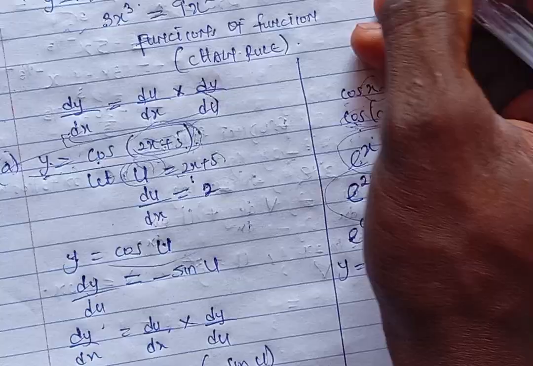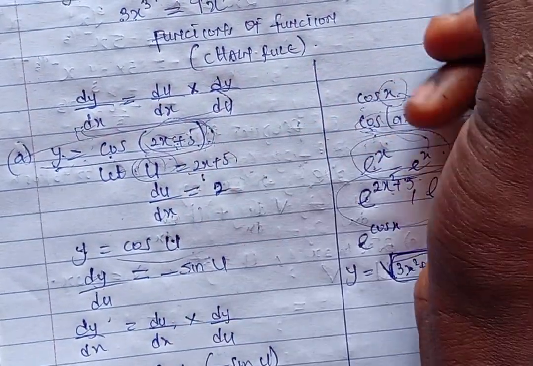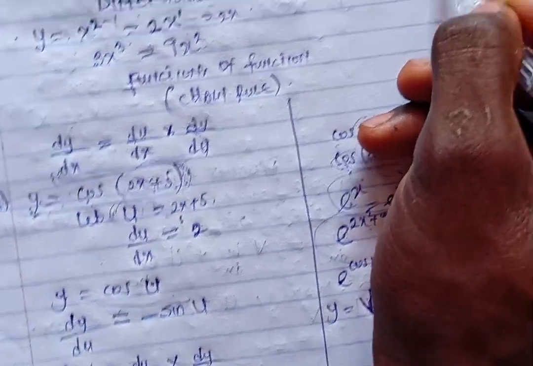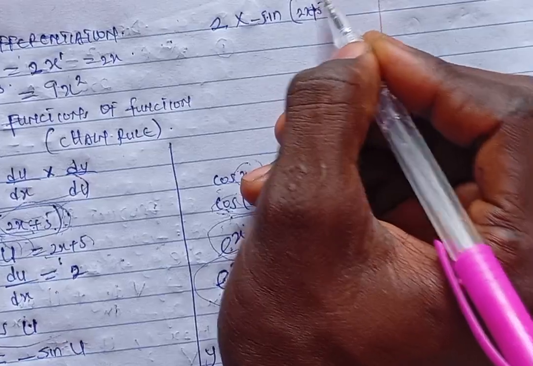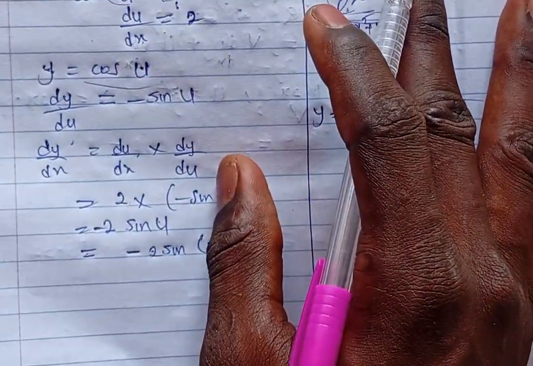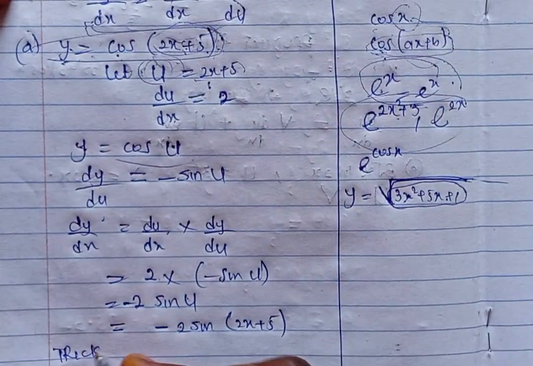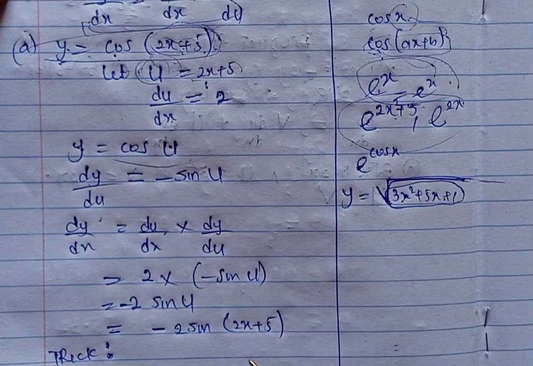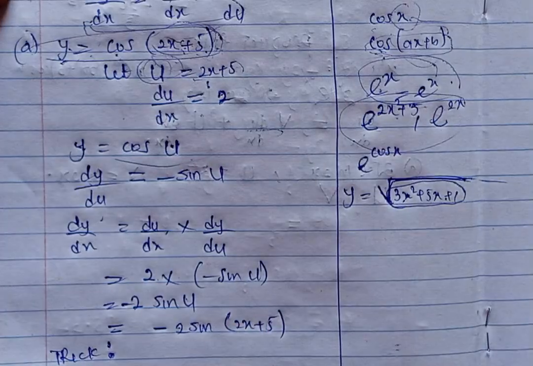You get minus sine, and rewrite what is inside, 2x plus 5. I'm sorry, I don't know if you are not seeing it. Let me repeat again. The trick to do whenever you come across this one when you are solving questions: differentiate the inner one, you will get 2.